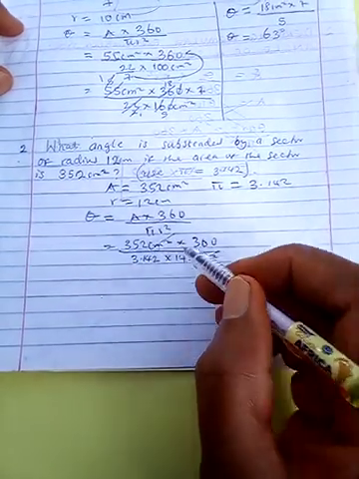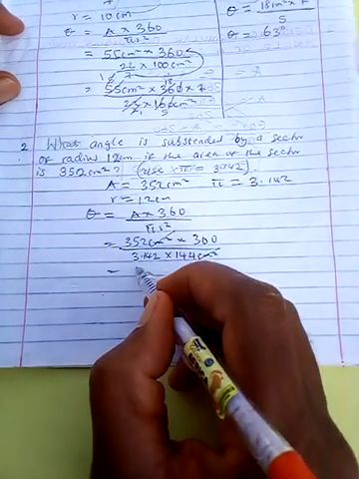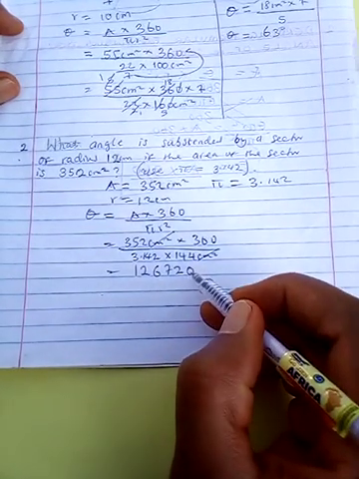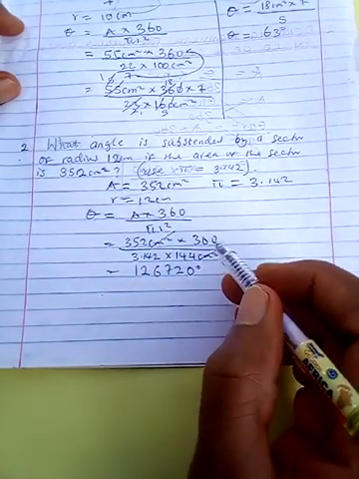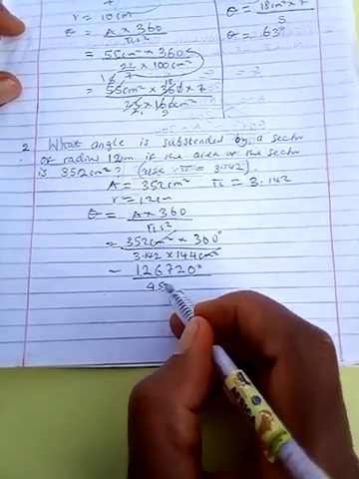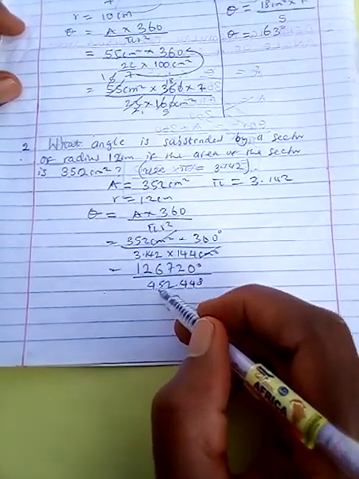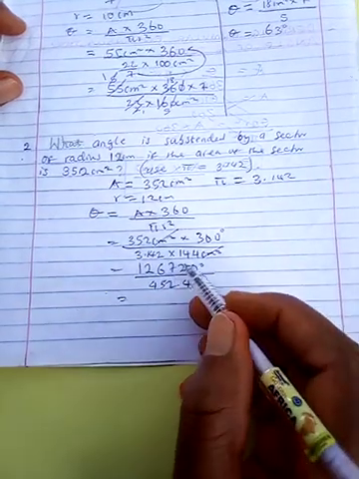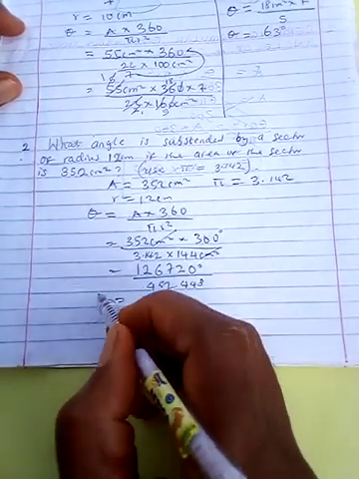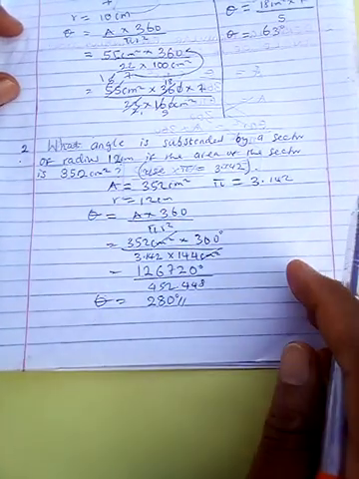Of course, cm go with cm, and then if you multiply this by this, it is going to give us 126,720 degrees all over 452.448. So by the time we divide this, we are going to have 280 degrees as the angle subtended by the sector of radius 12 cm.